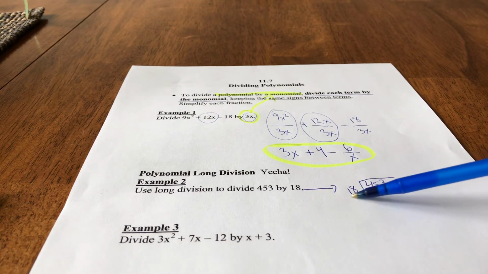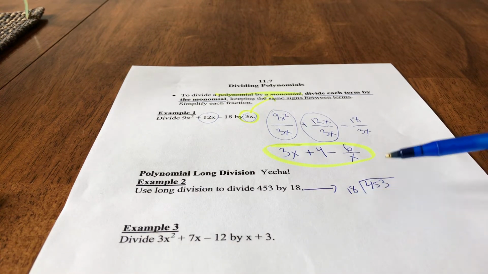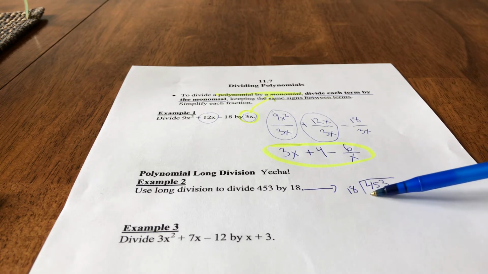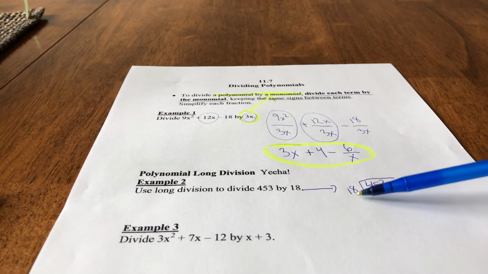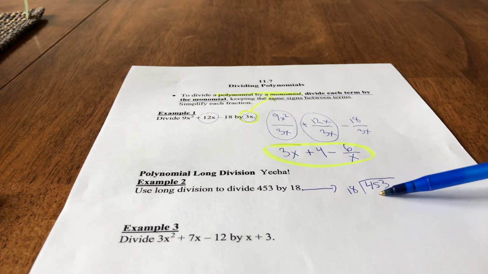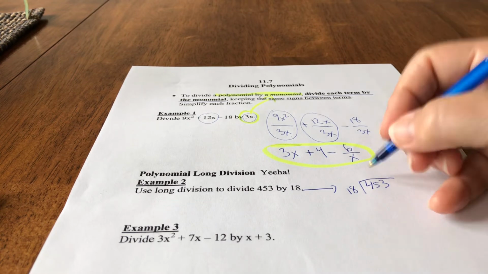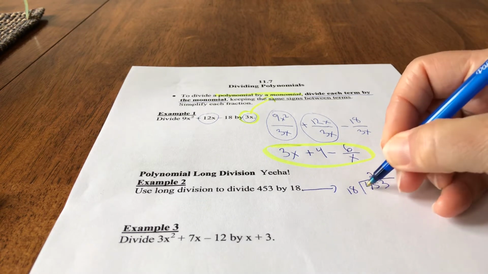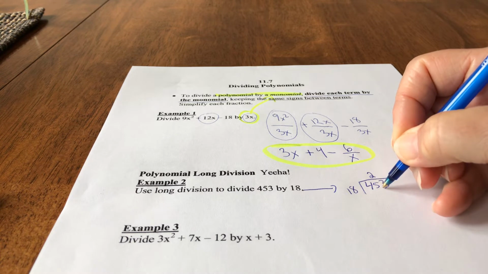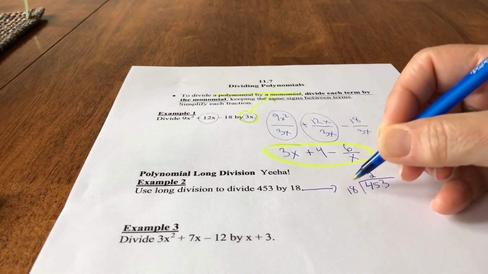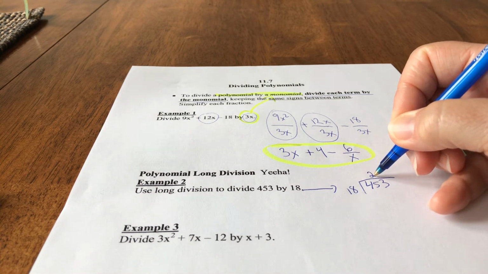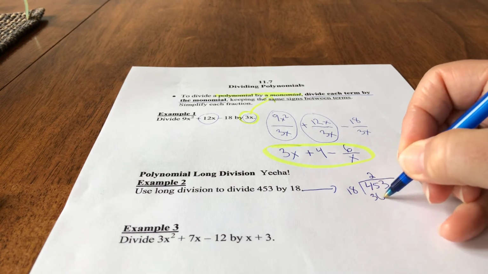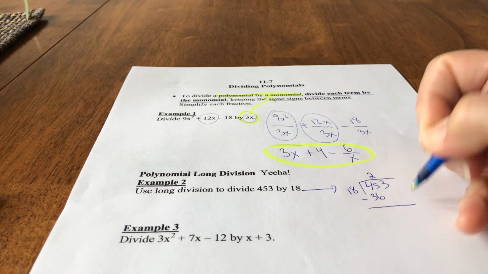Okay, so you first ask yourself how many 18s go into 4, none. So move a number over, 18 into 45. How many 18s go into 45? And that would be 2. So you put the number 2 above the 5 in 45. 18 times 2 is 36. And then you subtract.